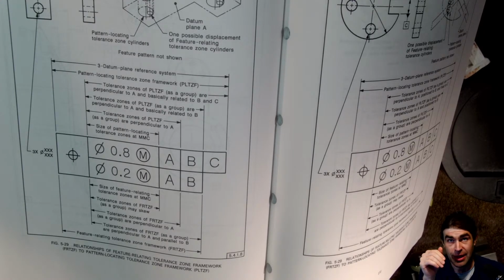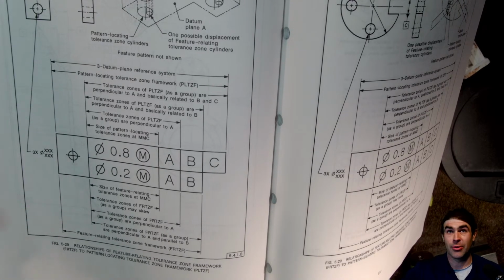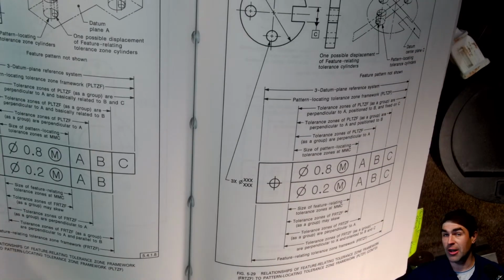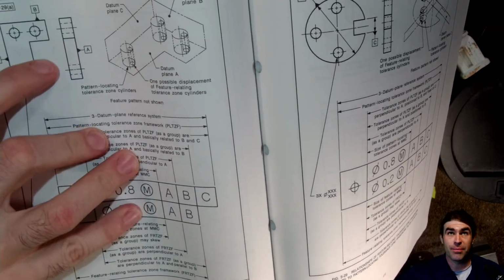Now, composite position didn't go away. I want to make that clear. Just that these specific figures don't exist in 2009 or 2018. And I just think they do a good job of breaking down exactly what's going on. I'm not going to go through these in any detail because I'm doing that in the video, but it gives the 3 surface datum.